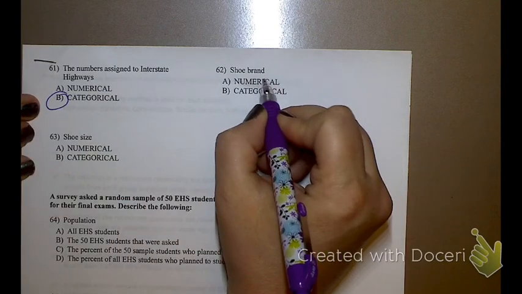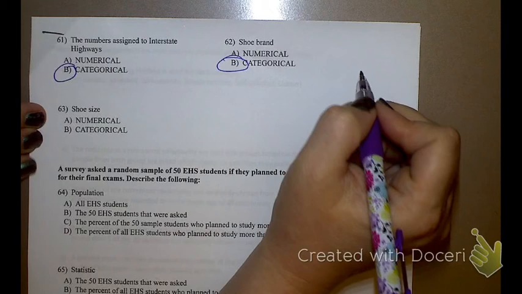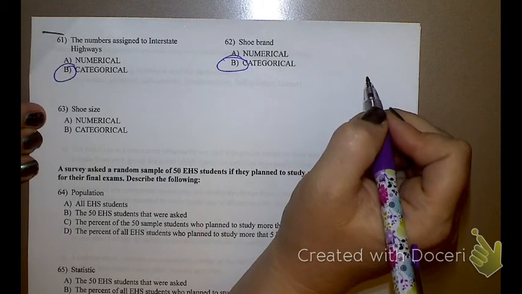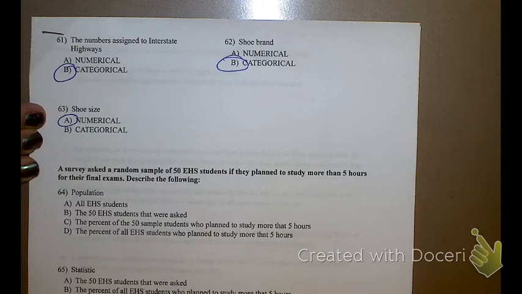Shoe brand? Categorical, the answer would be a word. Shoe size? I would say numerical. The average shoe size does have a meaning to it.